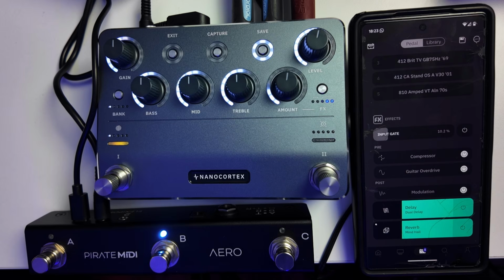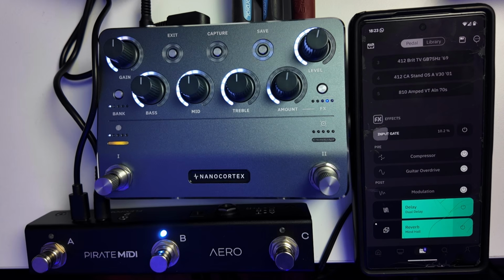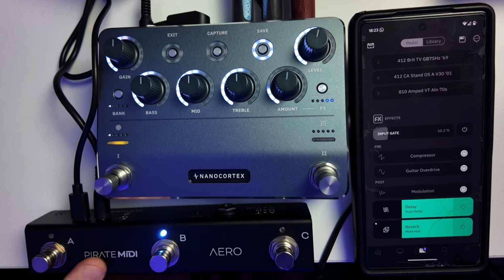So this makes this so much more functional in a live setting, in my opinion, because this way you can set up your core rig and toggle effects on and off. In fact, if you had a MIDI expression pedal hooked up to this, you can still use the expression functions on there. If you had more buttons or you wanted to program, say, tap, double tap, or hold functions on a real small controller like the Aero, you can do that as well. But generally, I think this makes the Nano Cortex a whole lot more usable.